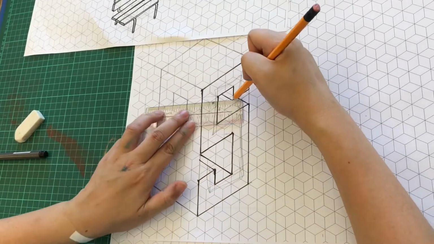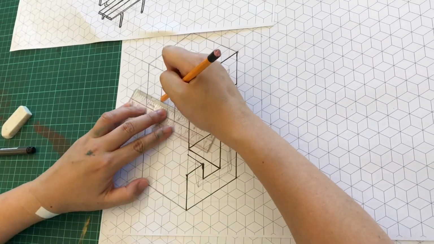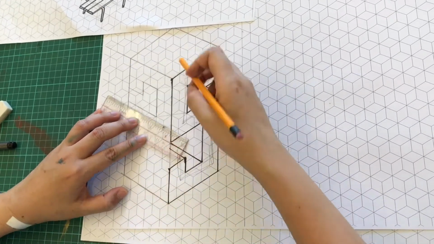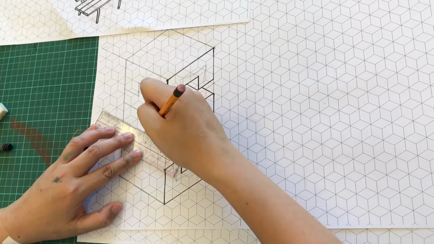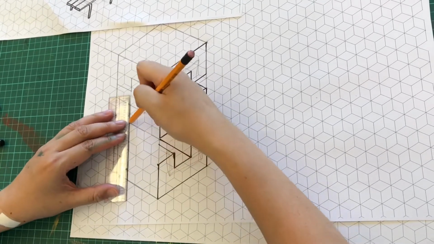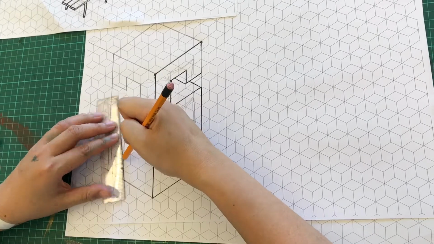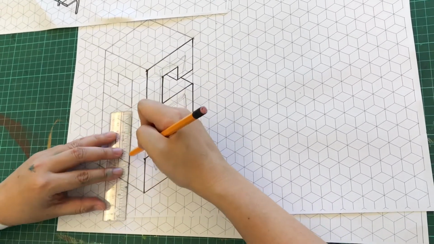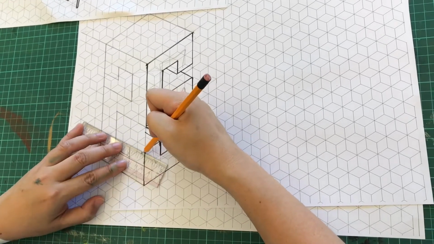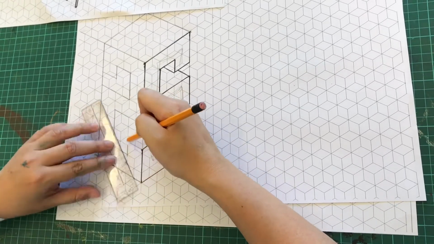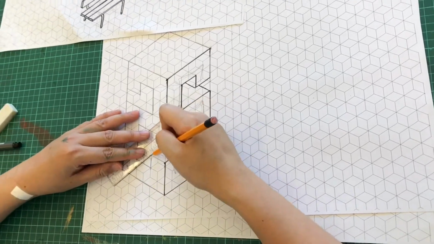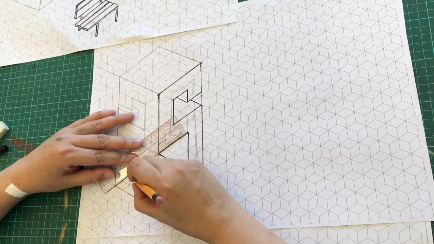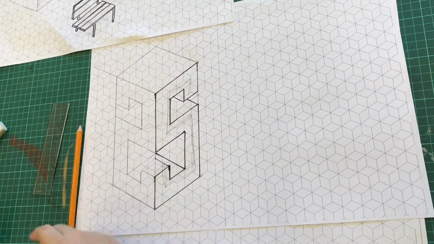So from here we know it's one point, one half of it, right? So stop here. So I'm going to show you.